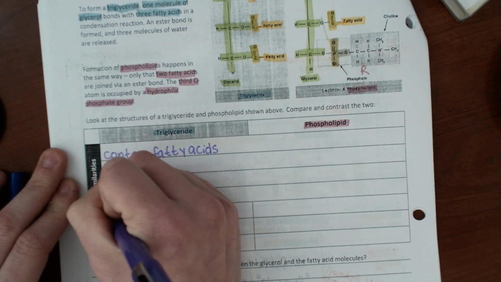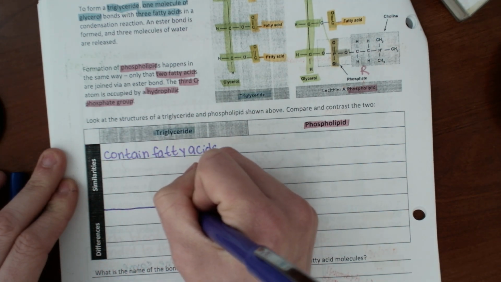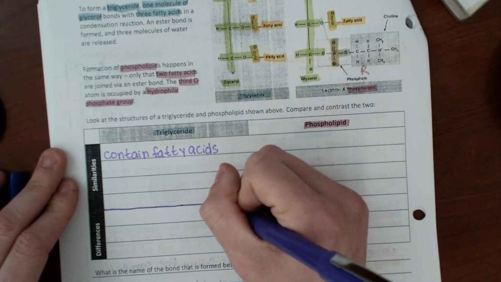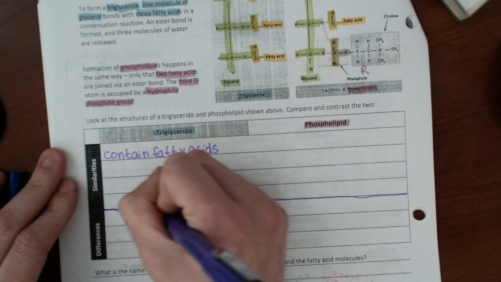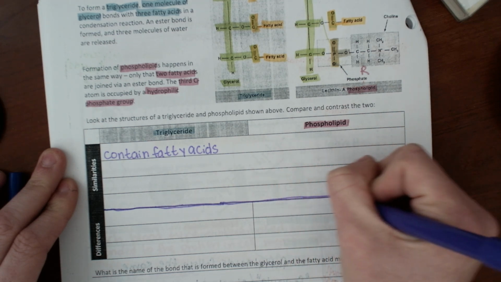This also bothers me. I don't like that there's not a clear enough line between similarities and differences. It makes me upset. Okay, there we go.